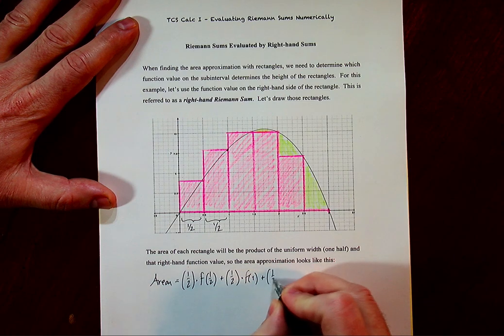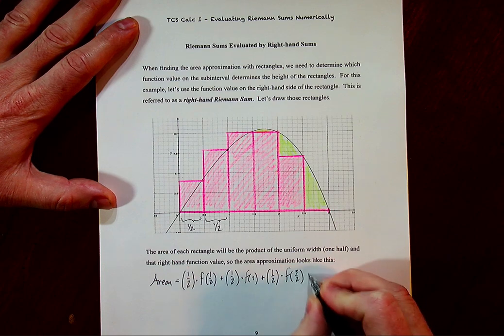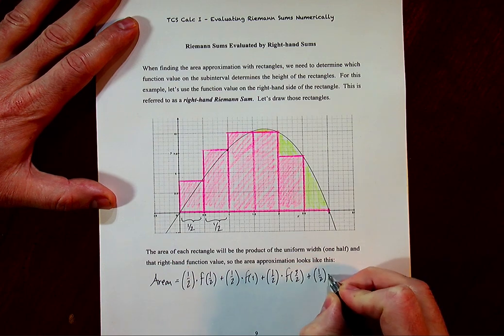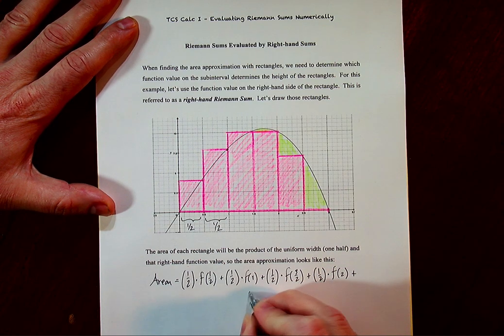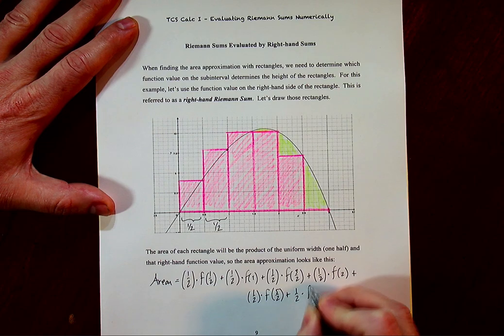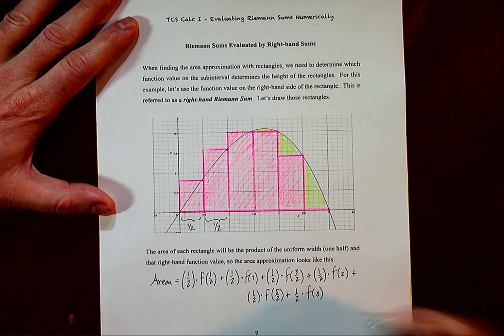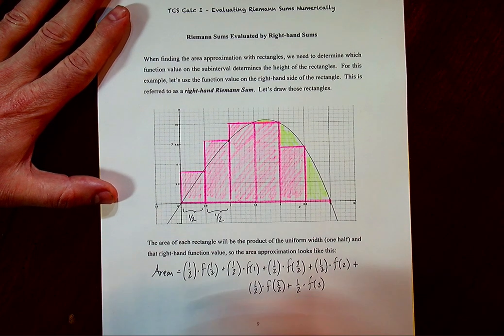And we'll just keep going. 1/2 times f of 3/2, and then 1/2 times the function value at 2, and then 1/2 times the function value at 5/2, and then 1/2 times the function value at 3. Now we already know that the function value at 3 is going to be 0, but I just wanted to list all of them out.